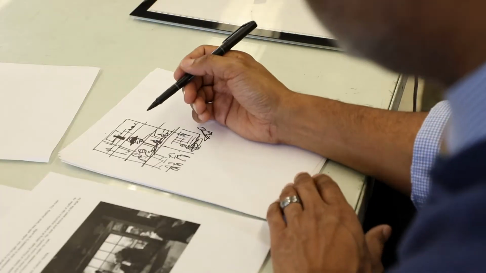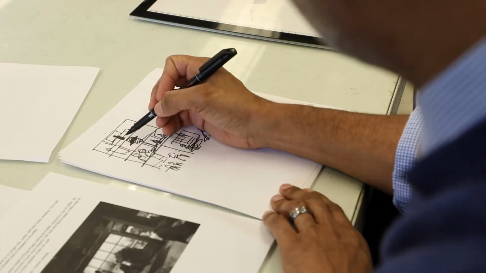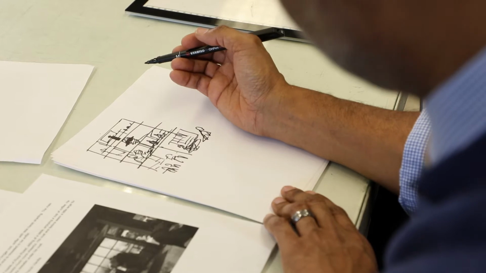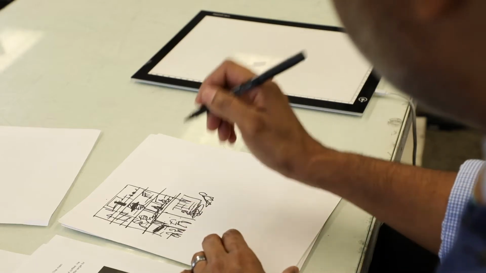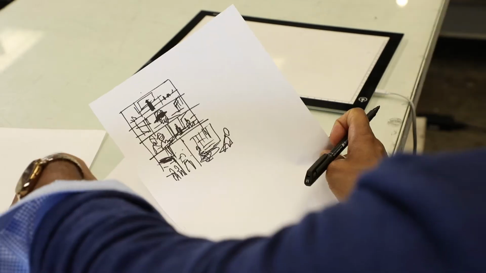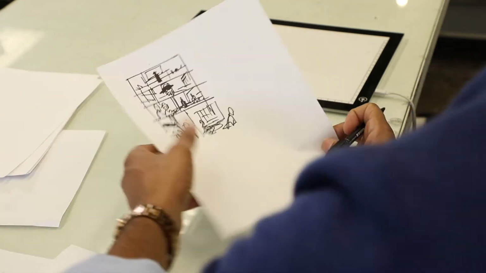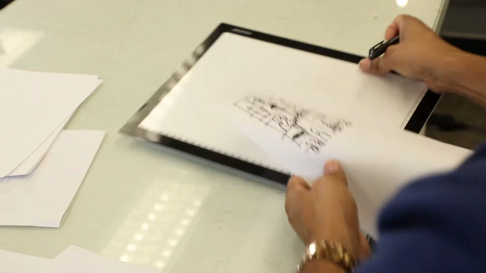I've gone through the script and I've done a really quick thumbnail layout of the panels, and then I will really closely follow this when I draw my final page. And what I do is I use a light box so I can kind of trace.